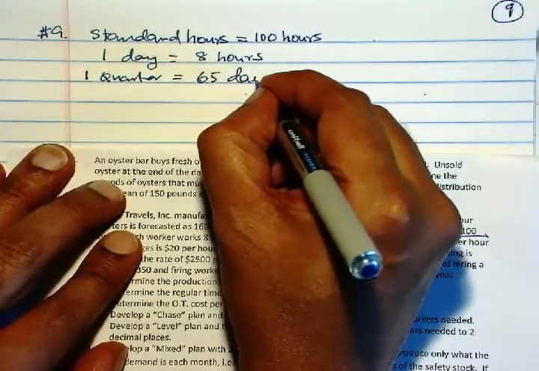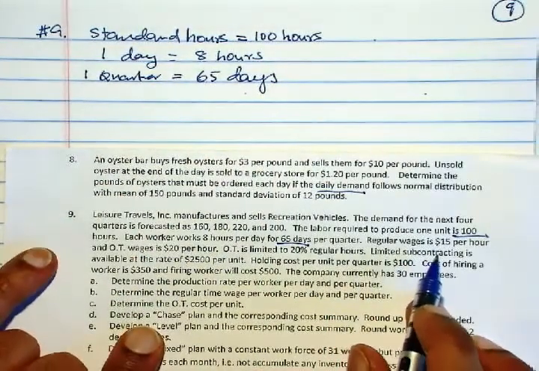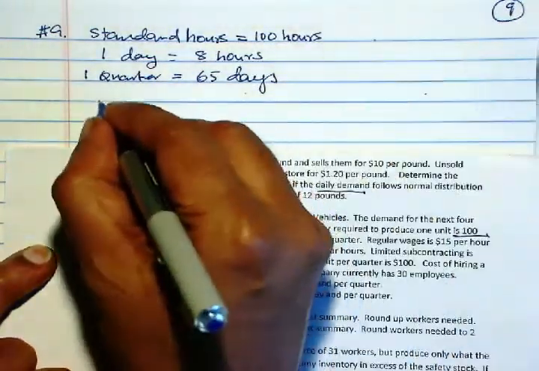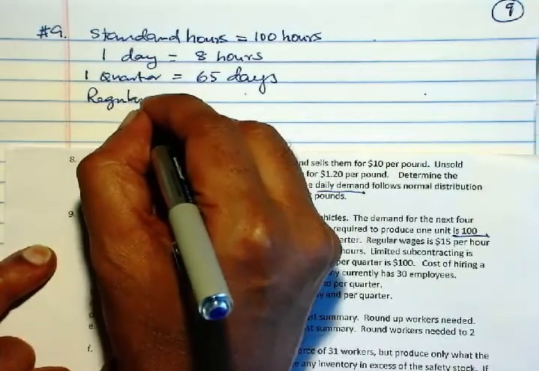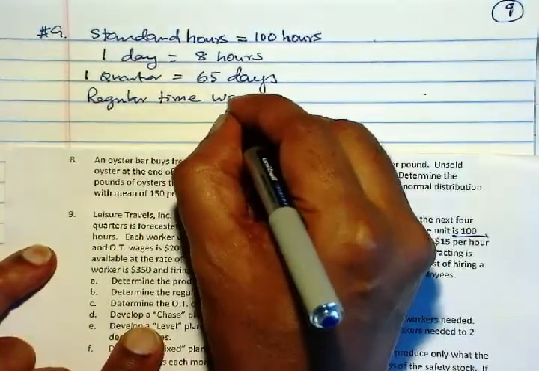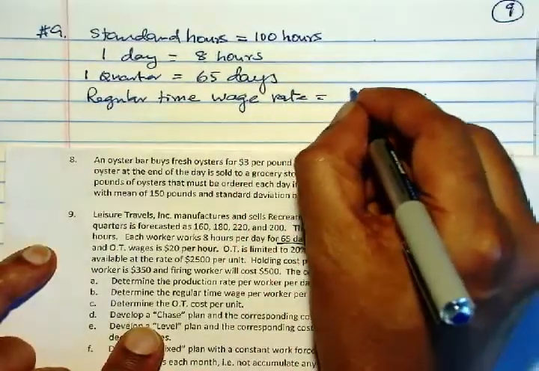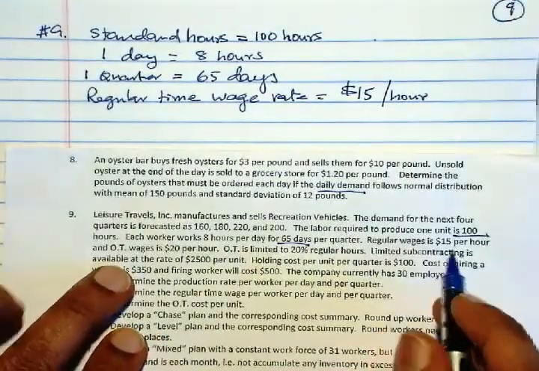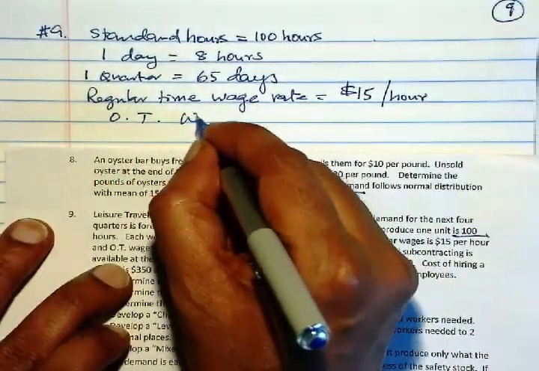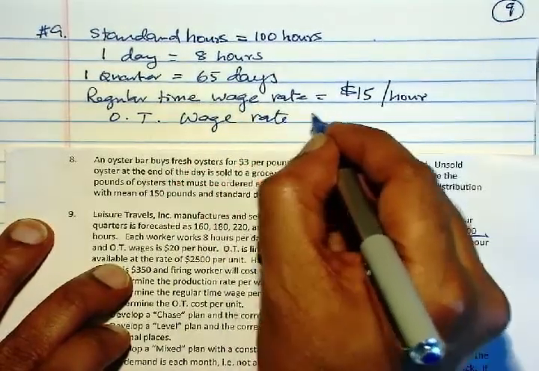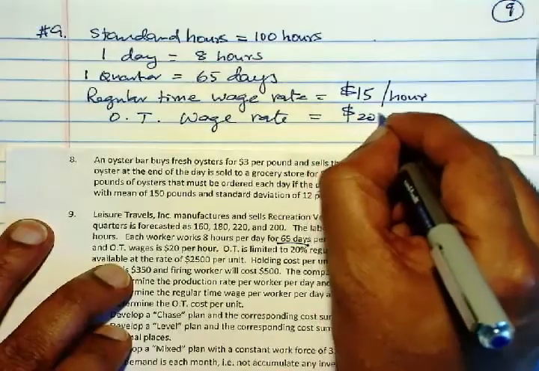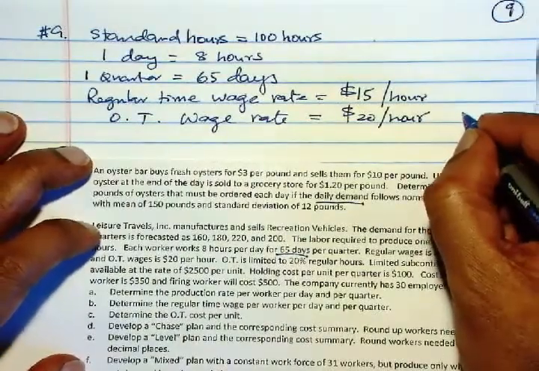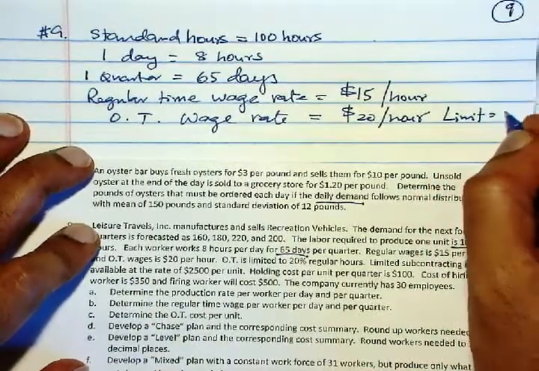So regular wages is $15 an hour. Regular time wage rate is $15 per hour. Overtime wage rate is $20 an hour, and we have a limit of 20%. Okay.